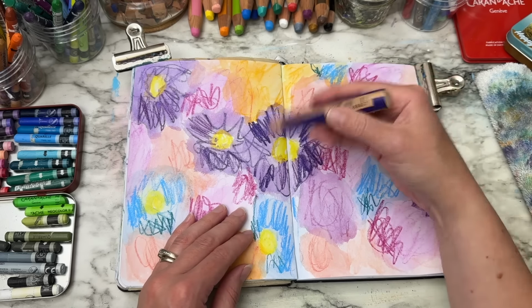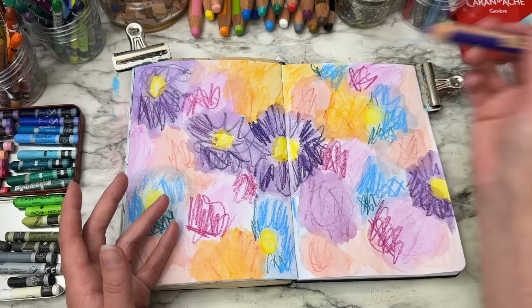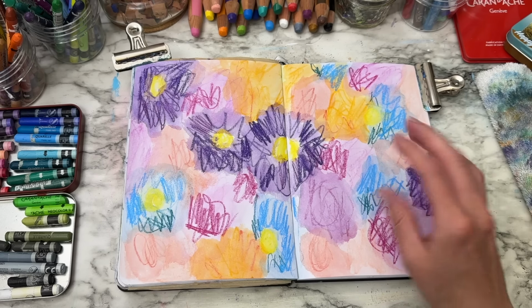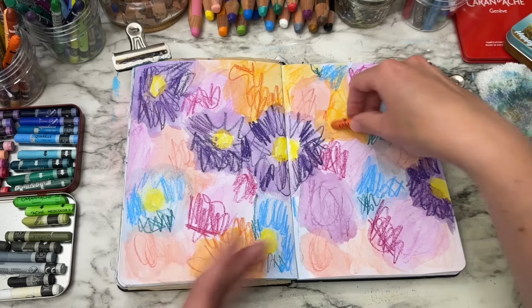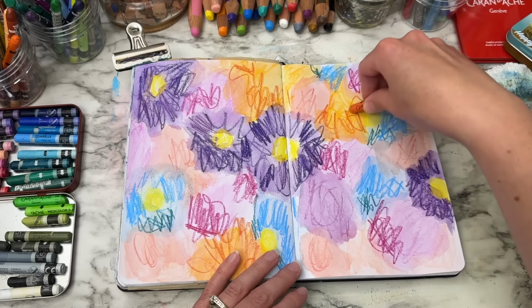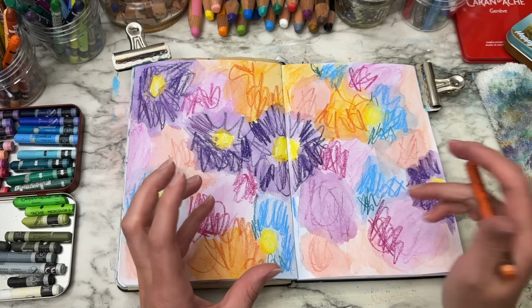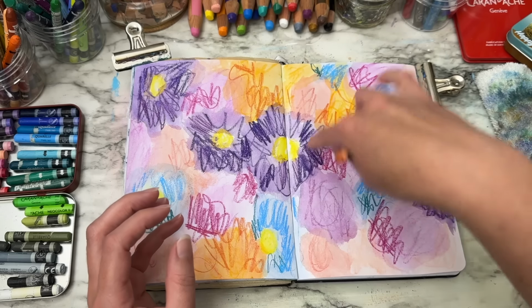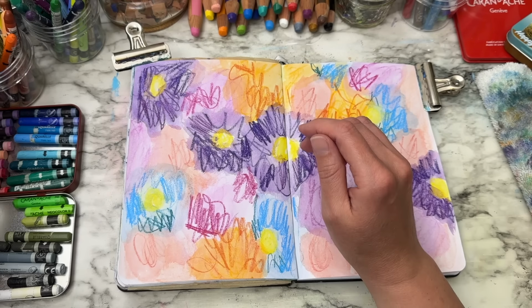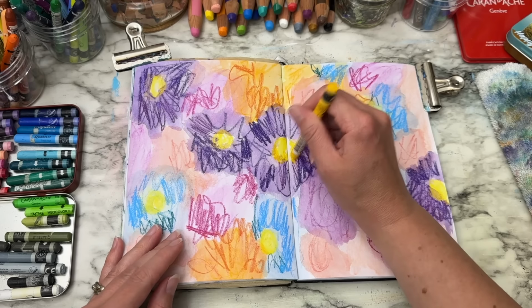Really like this flower right here. That one's probably going to be the showstopper. Always good to have a focal point. I think I want to add a little burnt orange in here. Still haven't decided what kind of flowers these are going to be, but I'm kind of feeling like doing a very simplistic drawing around each of these to make them look more flower-like.